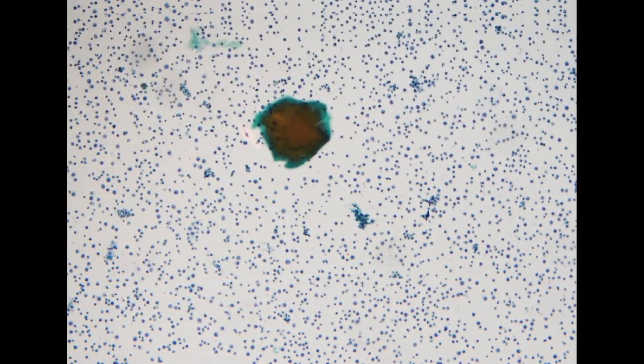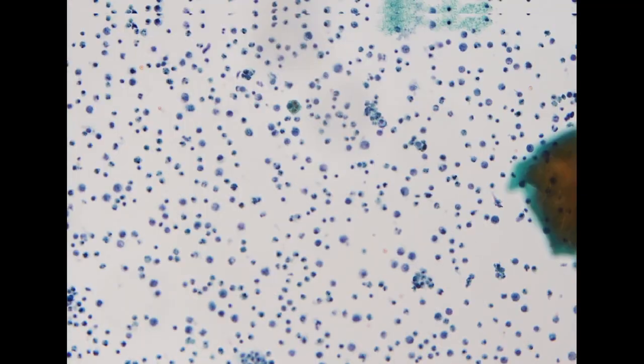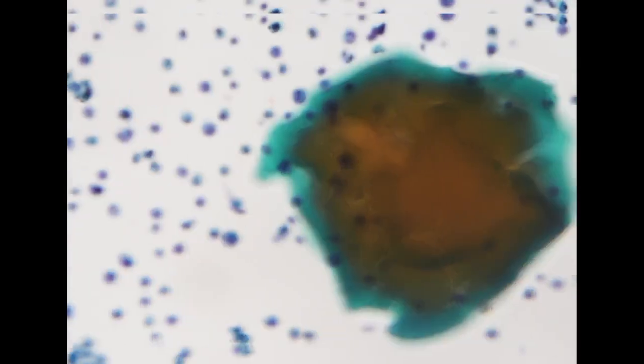So we see, actually first off, another patient's thyroid aspiration. This is indeed from the thyroid because we do see colloid. So I saw this specimen first. We see colloid, it's in the thyroid, and we see benign follicular cells.